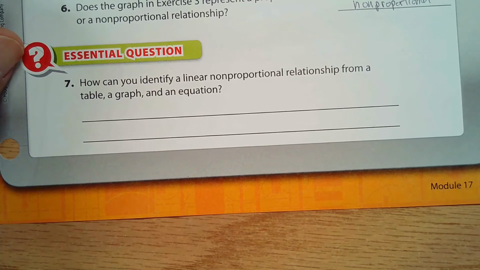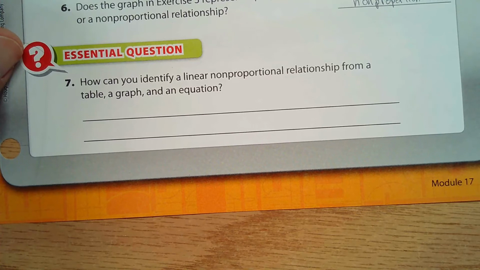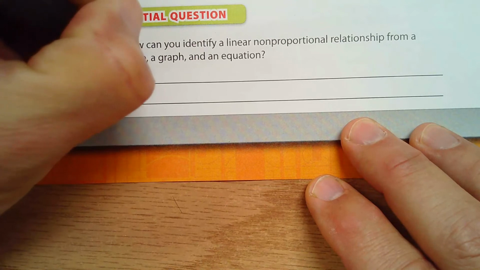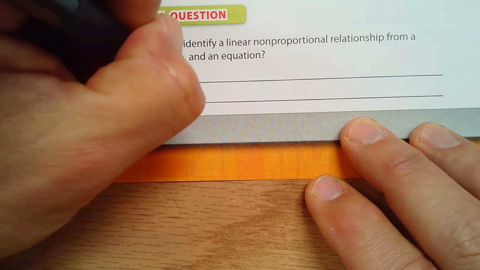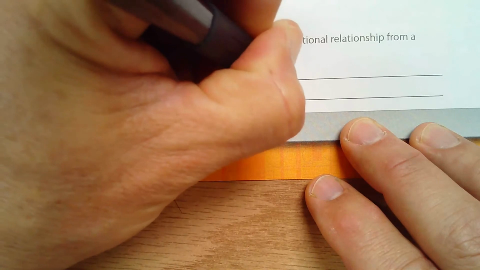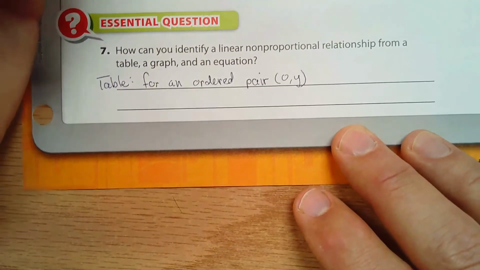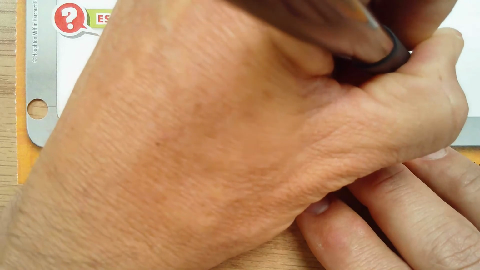And then for this last one, we have how can you identify a linear non-proportional relationship from a table, a graph, and an equation? I have the answer here. For a table, for an ordered pair, 0, y, y will not be 0.